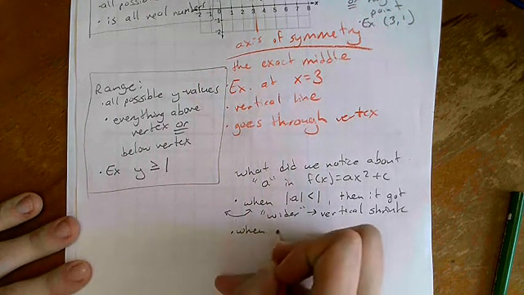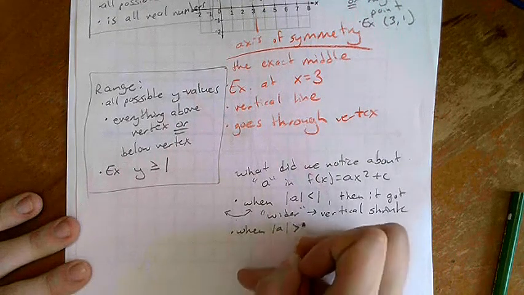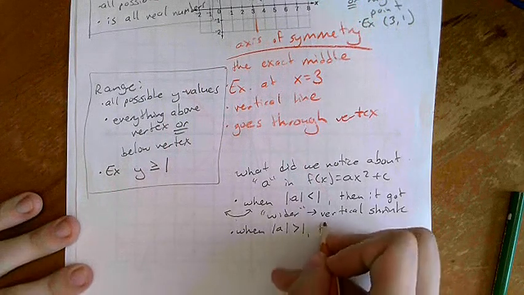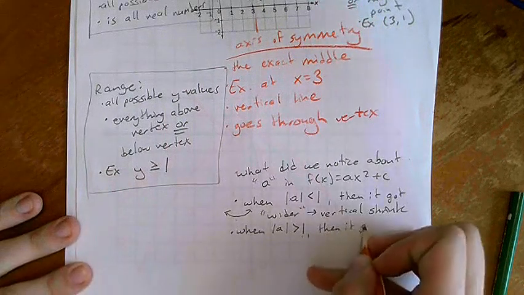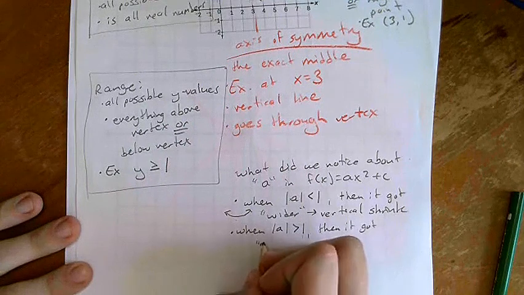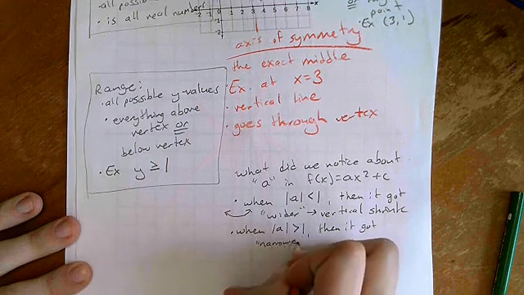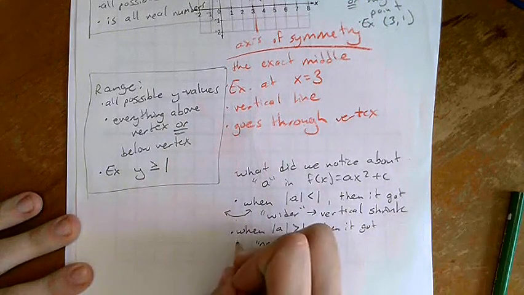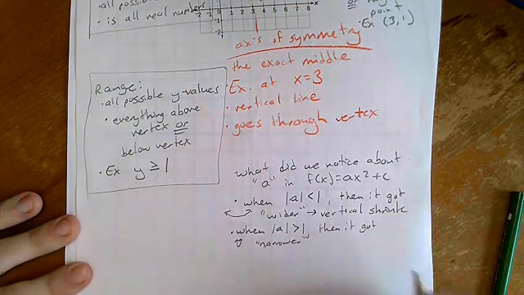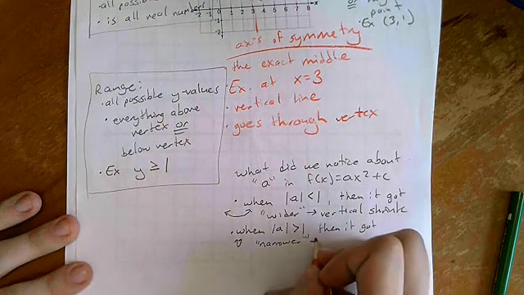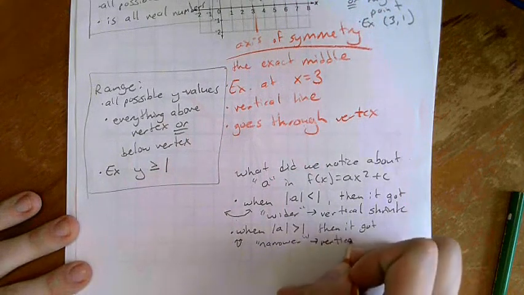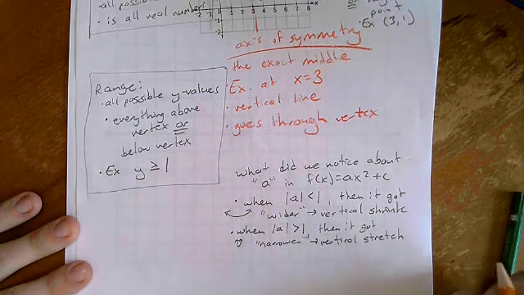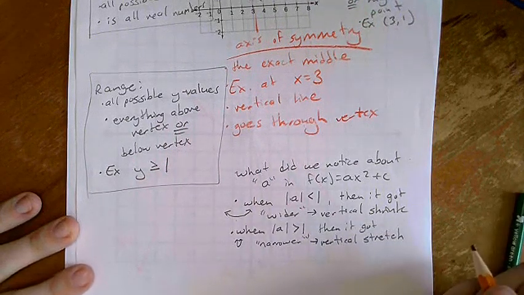Well, what about when a was greater than 1? So that was when we had 5 and 10. Then it got narrower, right? It got narrower. So it looked more like this, like a V or a U. We call this a vertical stretch. It goes up really, really fast is another way of saying it.